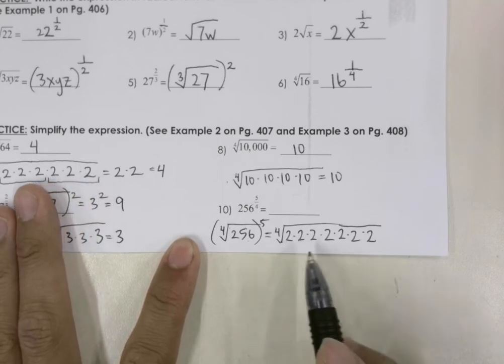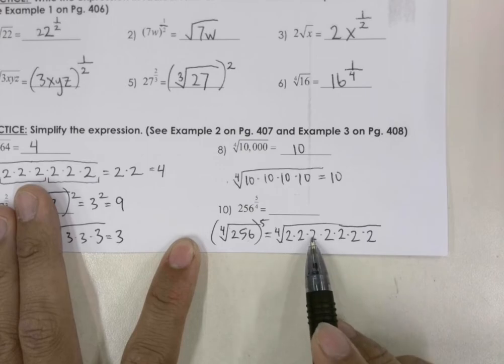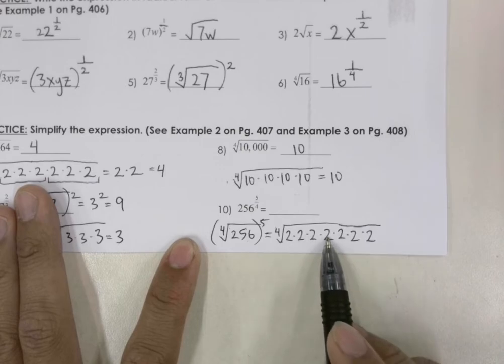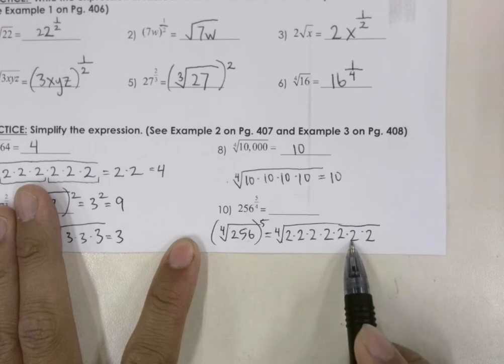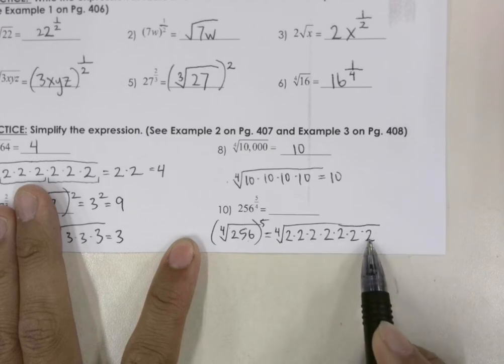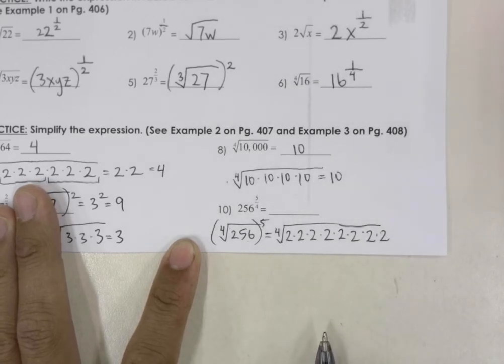Is that right? Let's see. We have 2 times 2 is 4, 8, 16, 32, 64, 128, and then times 2, which is 256.